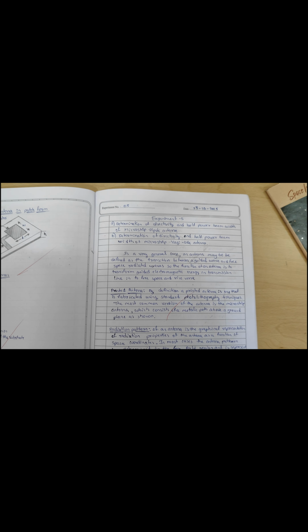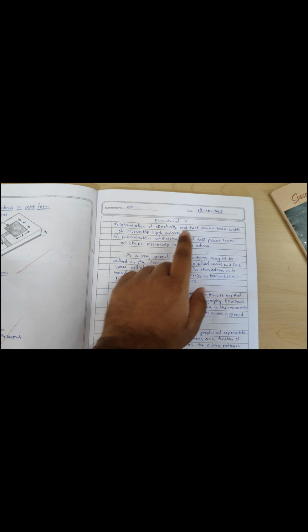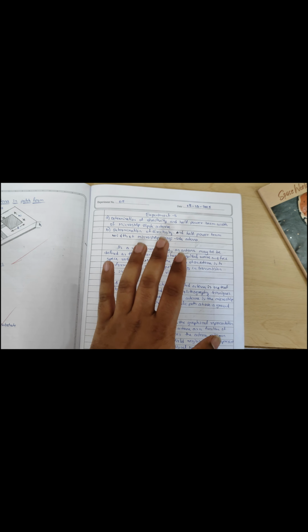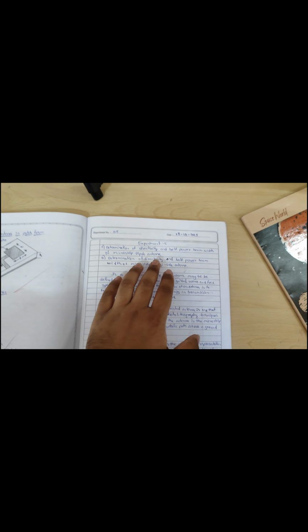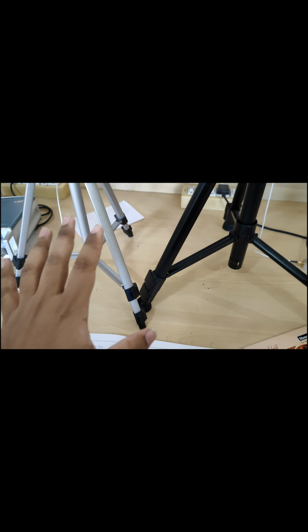This is the experiment to calculate the half power beam width of dipole antenna and Yagi antenna. So first we'll look into dipole antenna. So this is the experimental setup which is given to us.